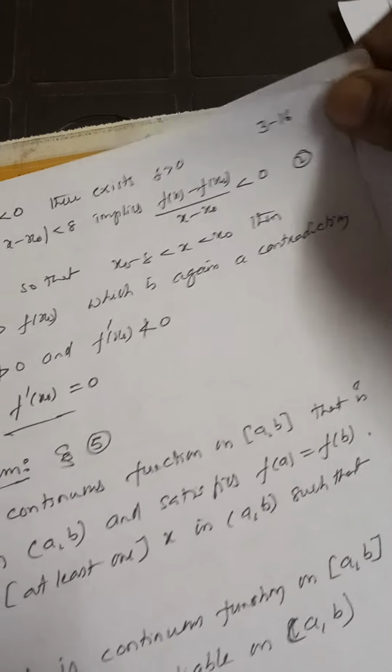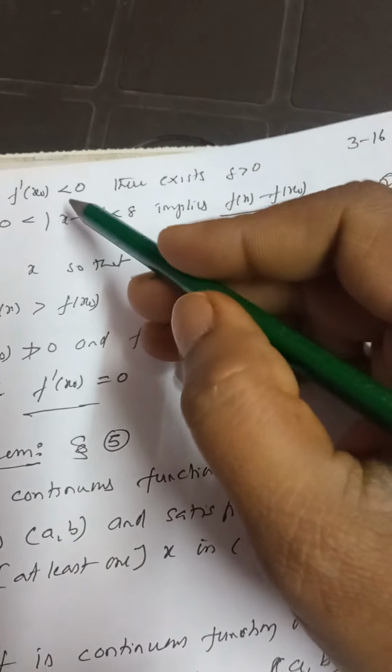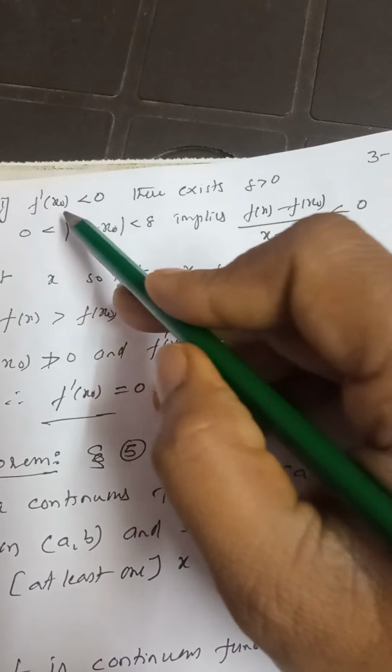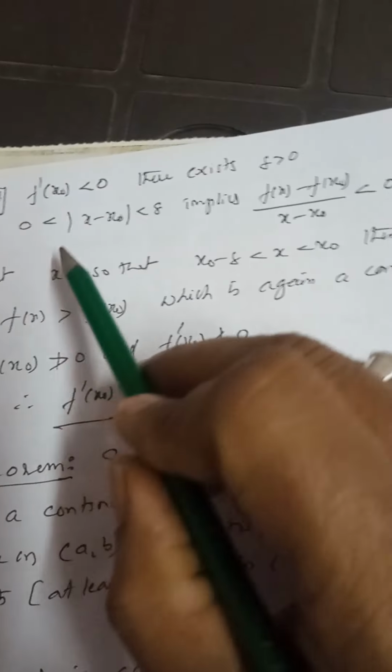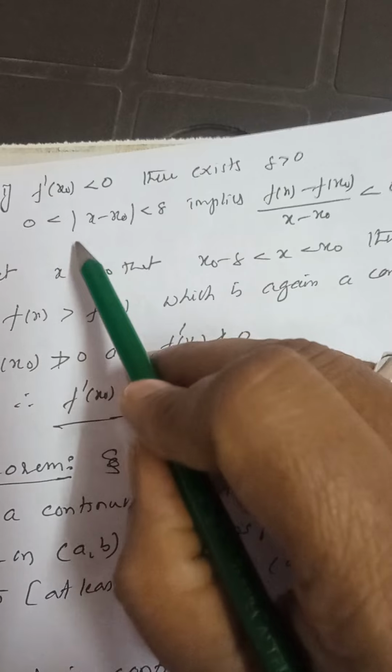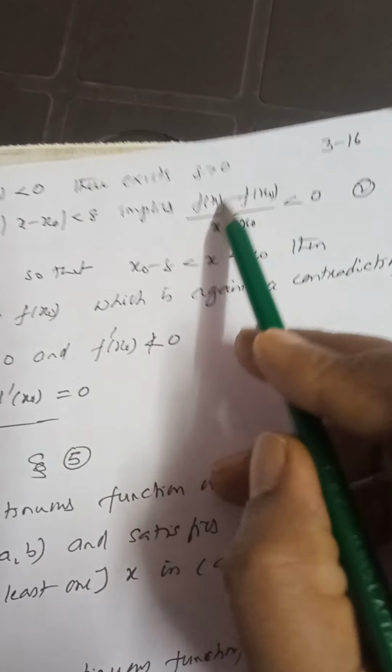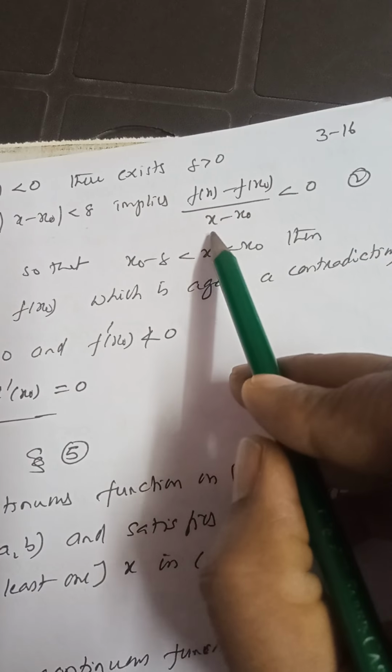Now, likewise, continue this process. If f dash of x naught is less than 0, what will happen? There exists delta greater than 0 such that 0 less than mod x minus x naught less than delta implies f of x minus f of x naught by x minus x naught is less than 0.